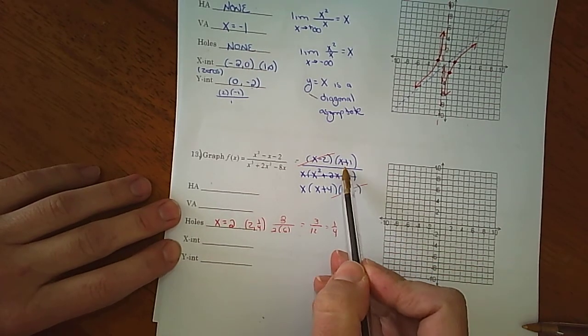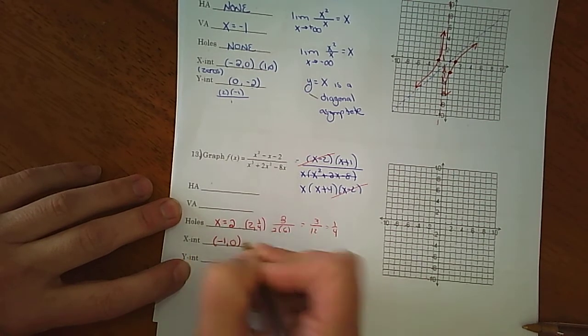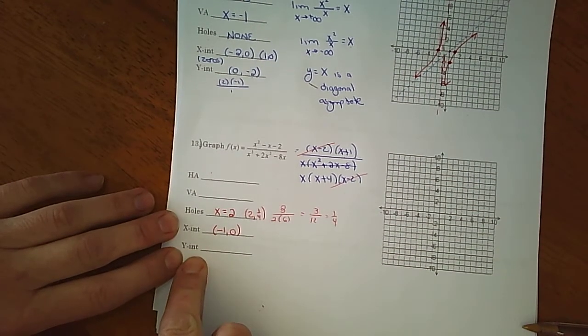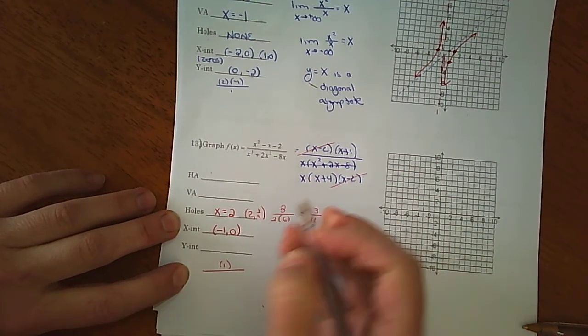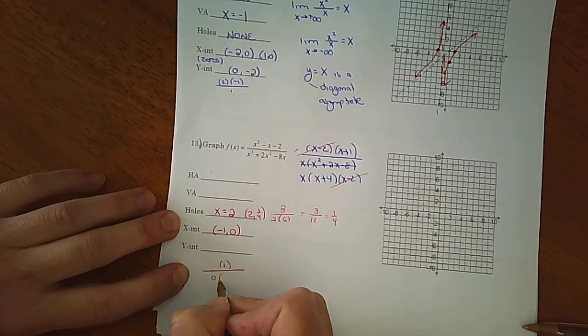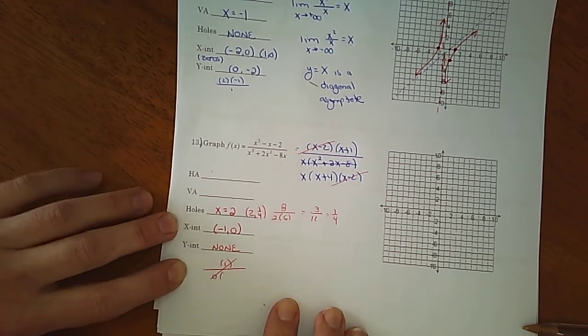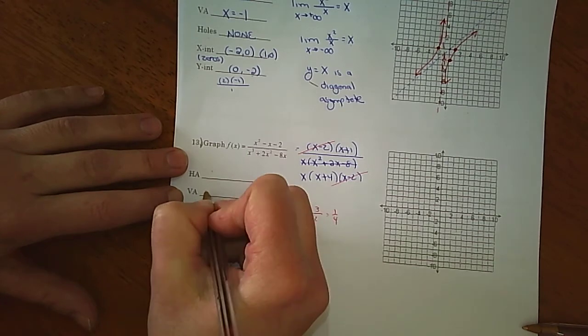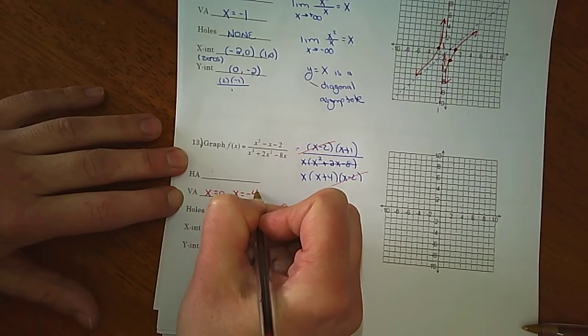I have what's left over, -1. So we're going to have a point at -1, 0. Plug a 0 into what's left over. So we have a 1 over 0 times, oh, can't have that, so there's none. Vertical asymptotes, we have one at x equals 0, x equals -4.